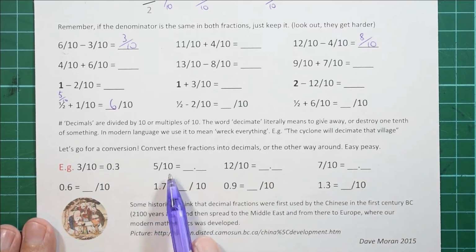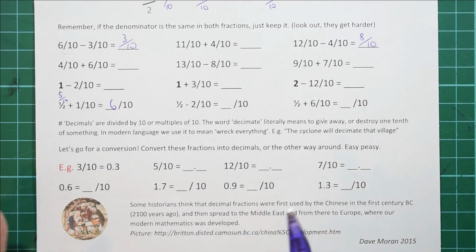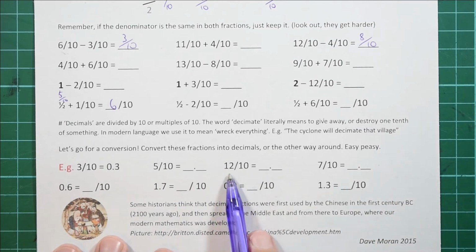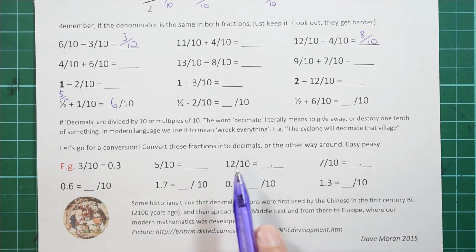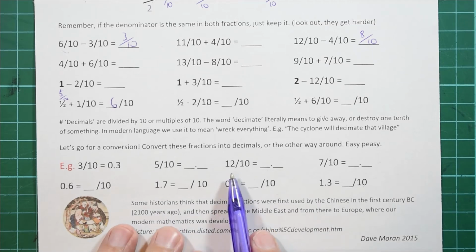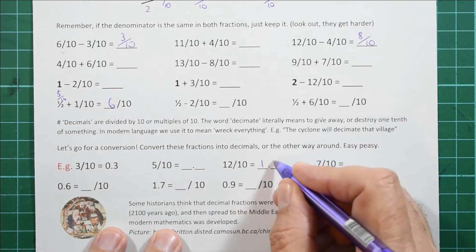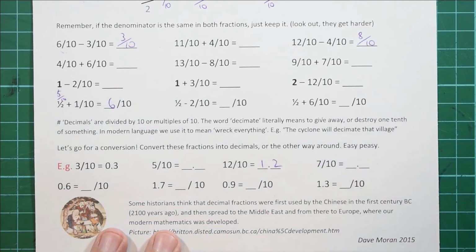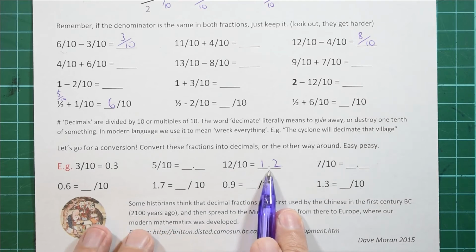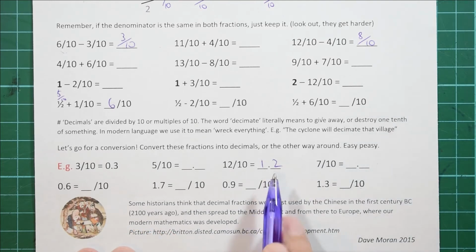So therefore 5 tenths must be the same as 0. Did you figure that out? Here, 12 tenths is more than 10. 10 out of 10 or 10 over 10 is the same as 1, right? 10 tenths. So 12 tenths is more than 1. So the fraction, the decimal, beg your pardon, it's going to be very similar, isn't it? It's like writing 12, but remembering to put my decimal in the middle. It's almost as if the answer is in the question.